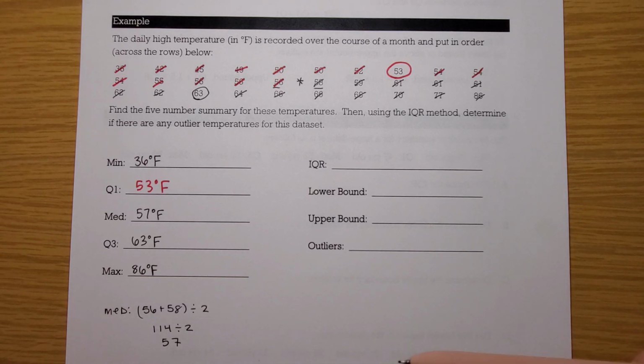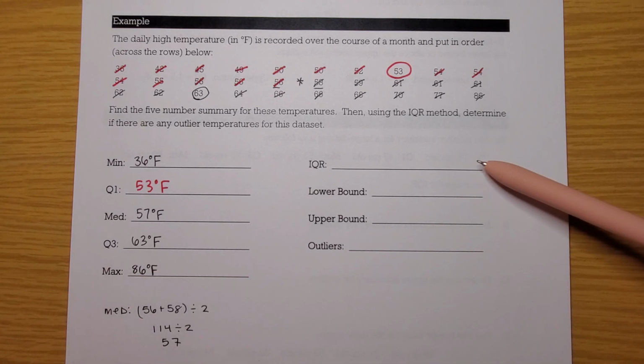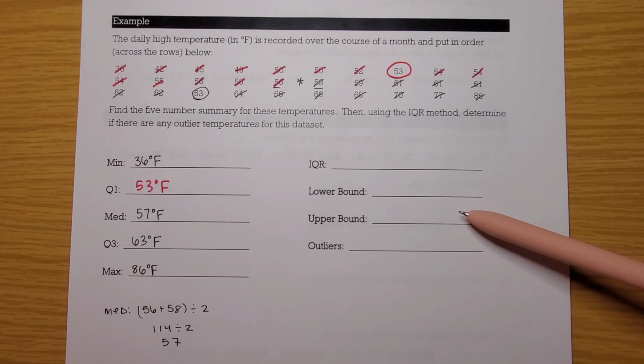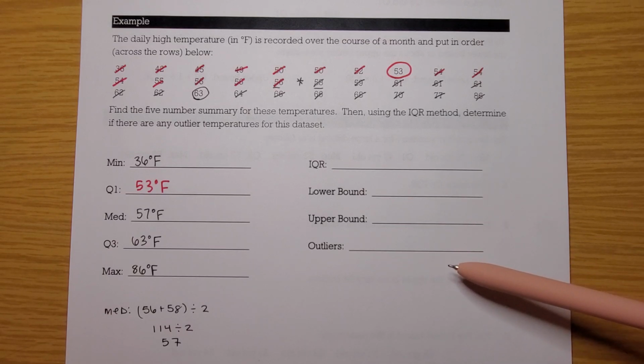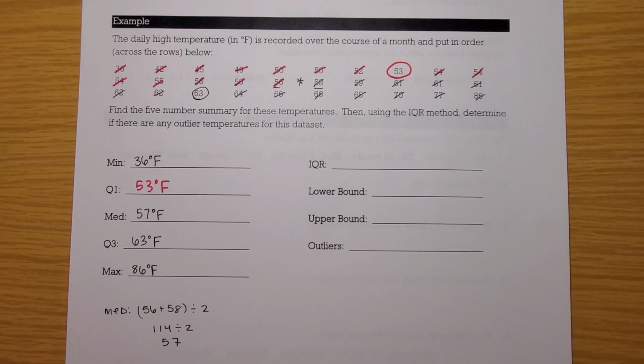So now what I'd like you to do is to find the IQR, the outlier boundaries, and then to list any of the outliers in the space provided. So I'd ask you to pause the video here, work through it, and then you can unpause the video and I'll have my work here and you can check to see how you did.